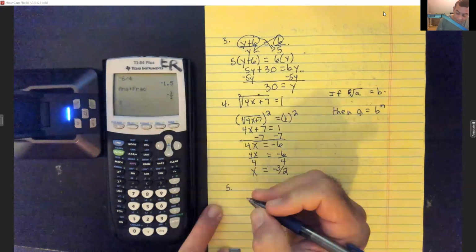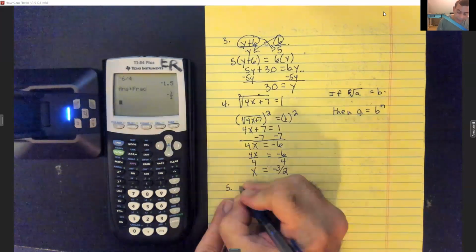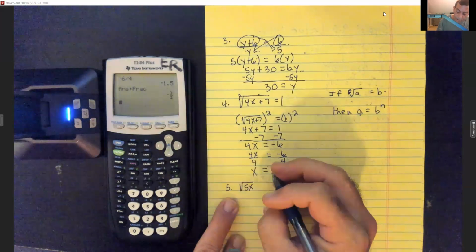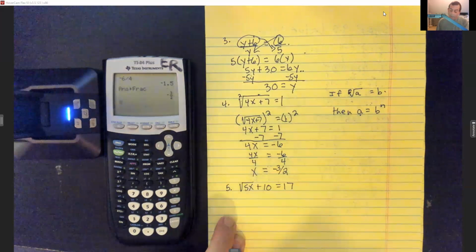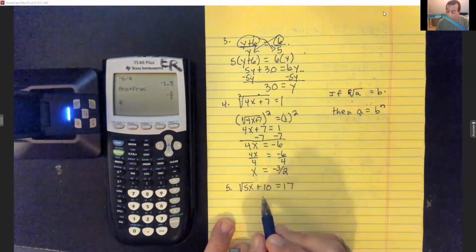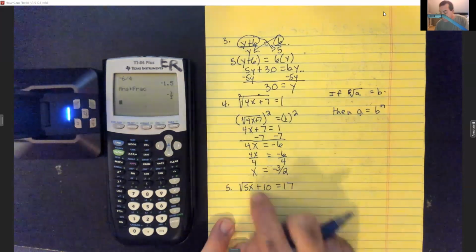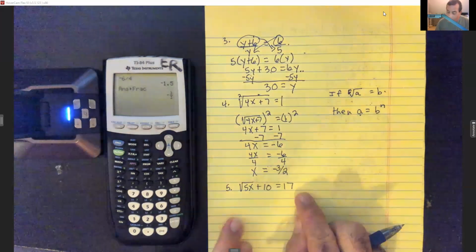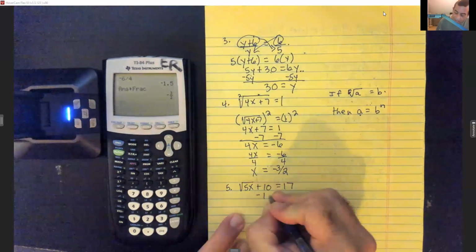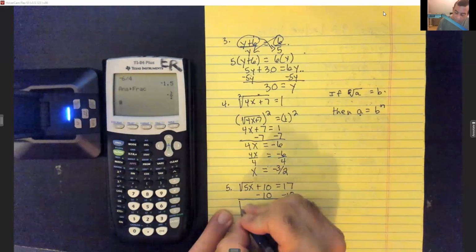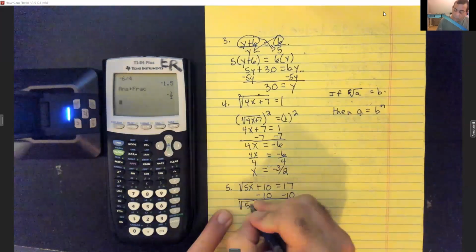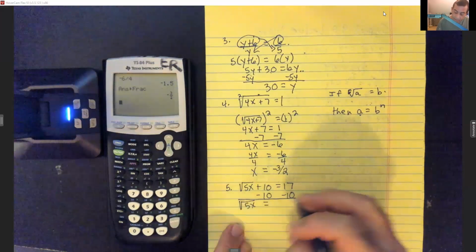All right, the square root of 5x plus 10 equals 17. So this one, since the 10 is not under the radical, we've got to get it moved to the other side where the numbers go. So we would start off by subtracting the 10 from both sides. So I get square root of 5x is going to equal 17 minus 10, which is 7.